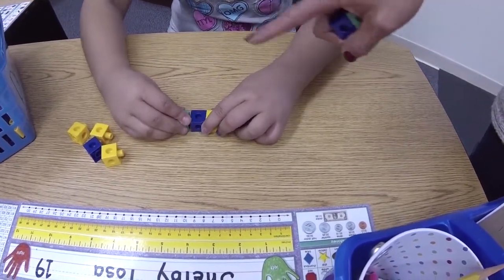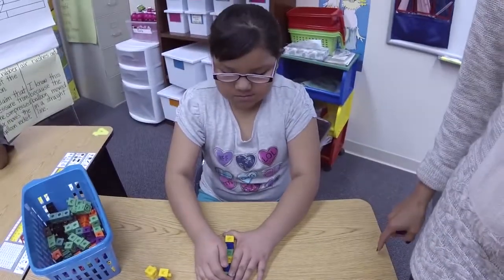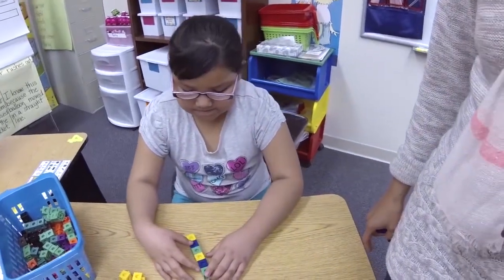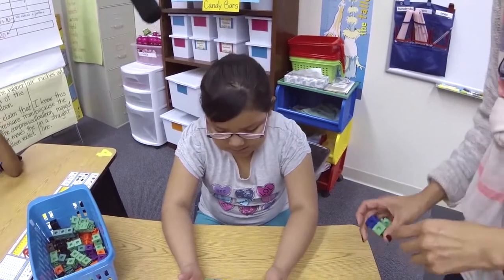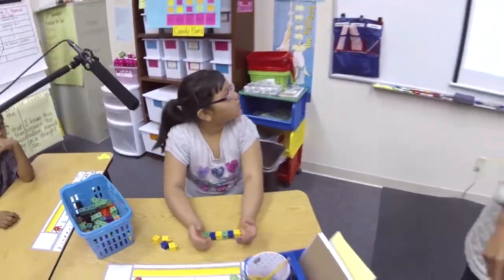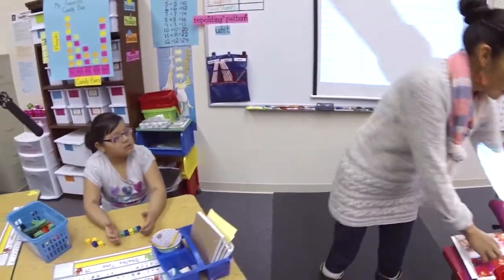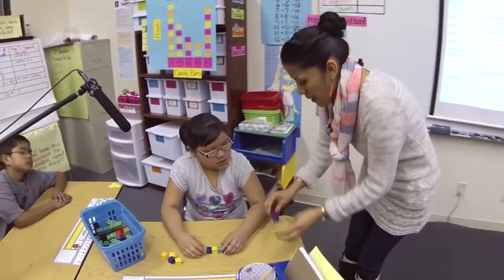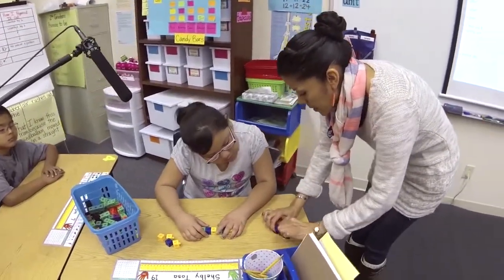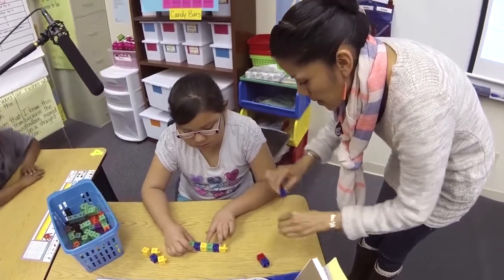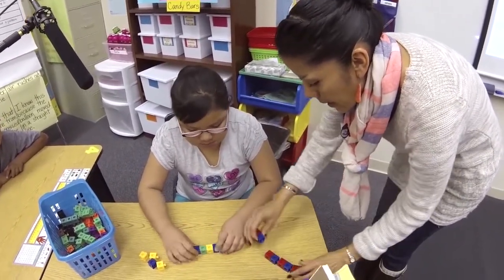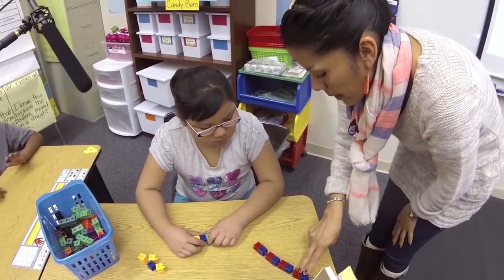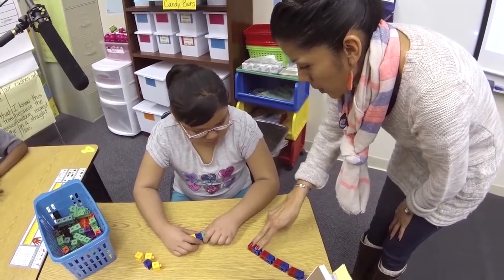So how many units do you have so far right there? 6 units? Remember when I was doing mine? Here's my train. I said, this is a unit, this is a unit, this is a unit, and this is a unit. Whatever my color pattern is, that's my unit.